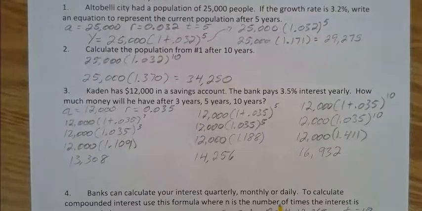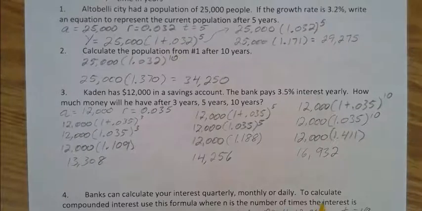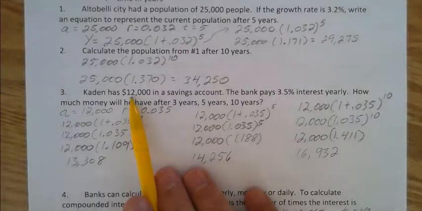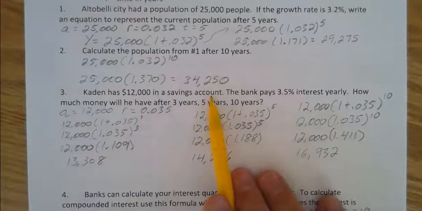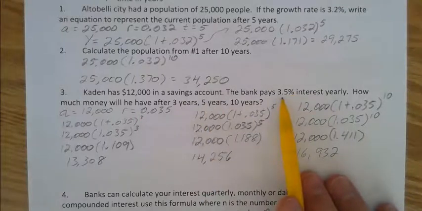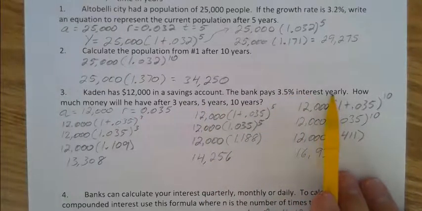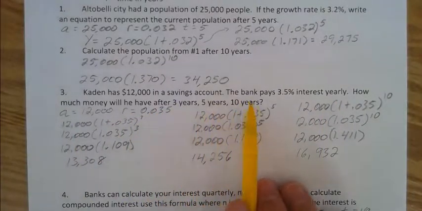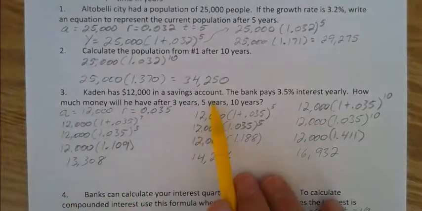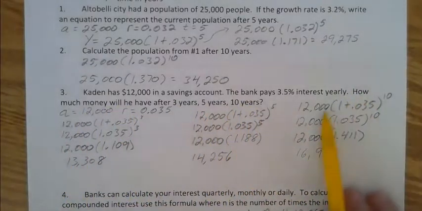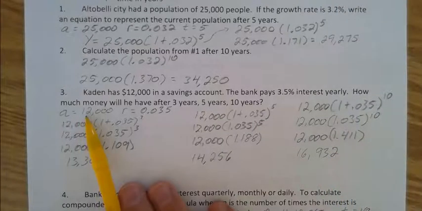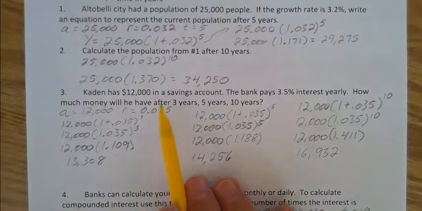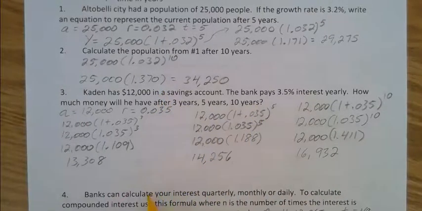Number 3 is 3 problems within 1. So let's take a look at it. Caden has $12,000 in his savings account. The bank pays 3.5% interest yearly. How much will he have after 3 years, 5 years, and 10 years? So the 3 years is here, the 5 years is here, and the 10 years is here. Okay, so our A is 12,000 for each of them. R is 0.035 for each of them. And then the 3, 5, and 10 changes.